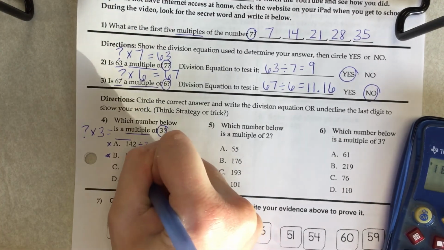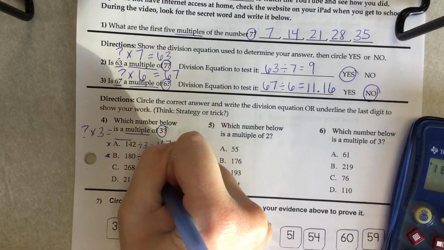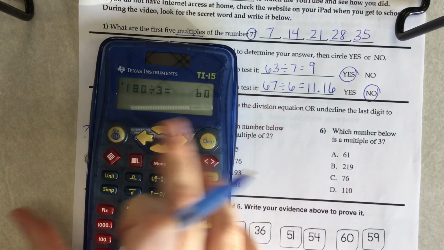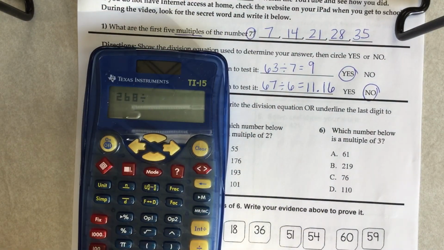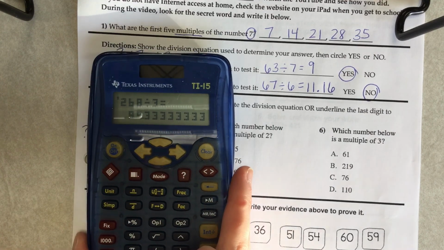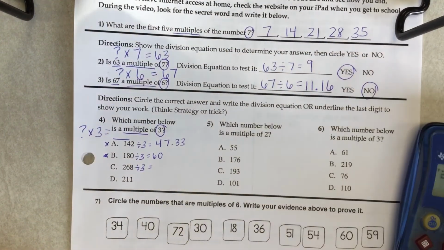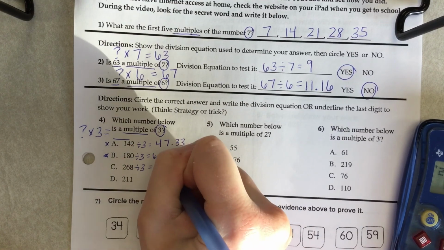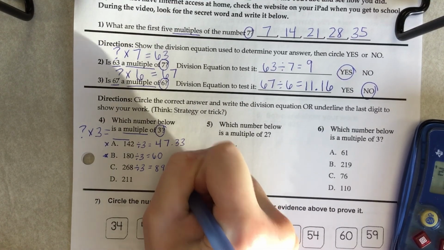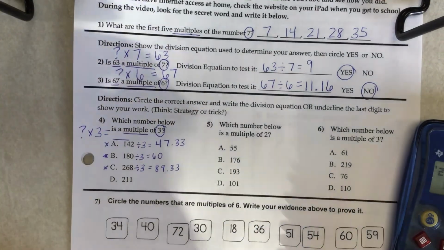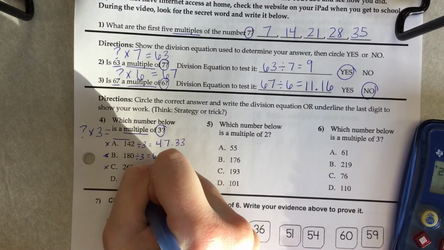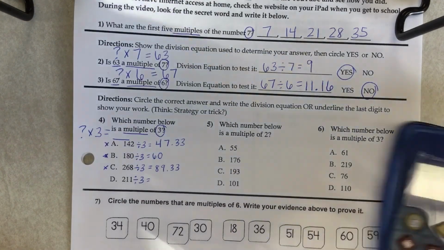C, 268, inverse operation of division, divided by 3. In my calculator, 268 divided by 3 equals 89.333333. So I'm going to round it to my hundredths, 89.33. This is not a whole number, so it can't be choice C. And I'm going to check one more, 211 divided by 3.